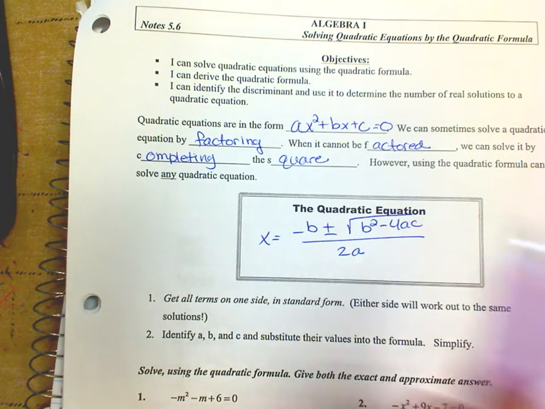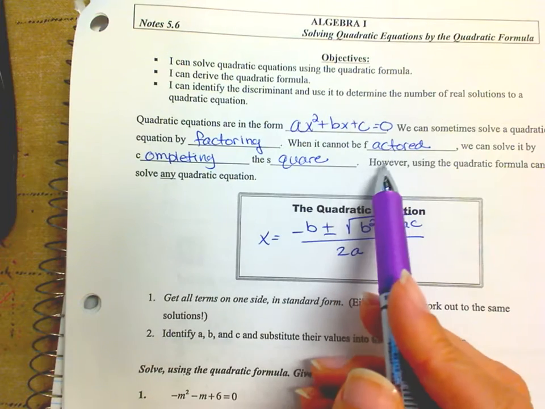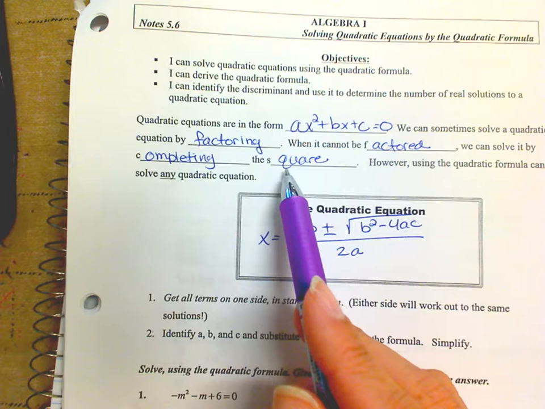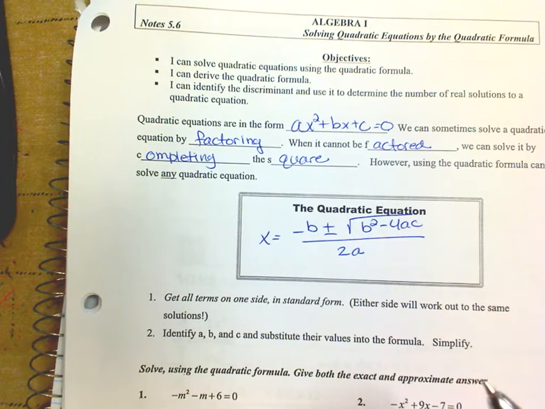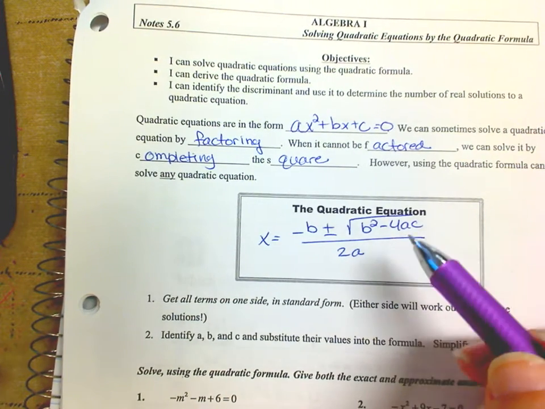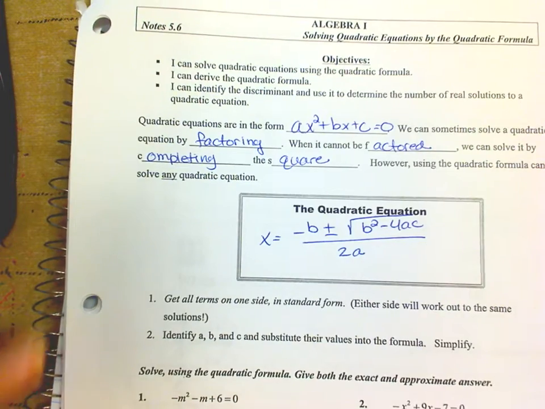Sometimes we can solve it by factoring. When it cannot be factored, we're going to solve it by completing the square, which is what we did yesterday, what your homework was about. Sometimes completing the square is not people's favorite, believe it or not. That was a joke. So in this case, you can always do the quadratic equation.